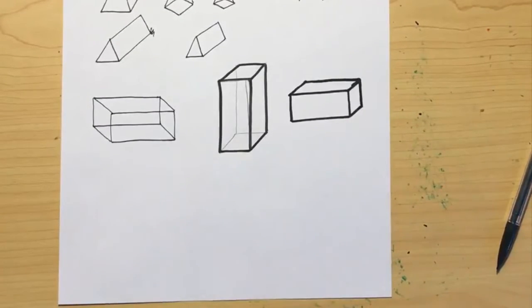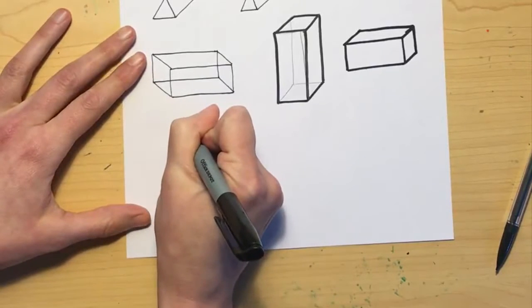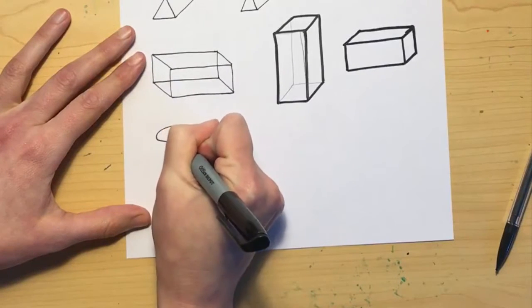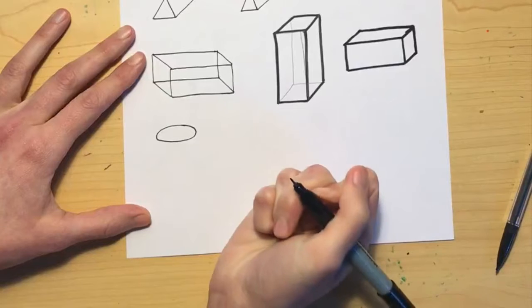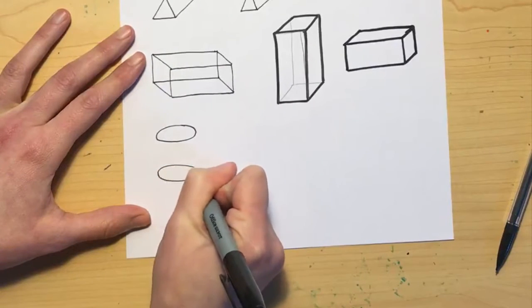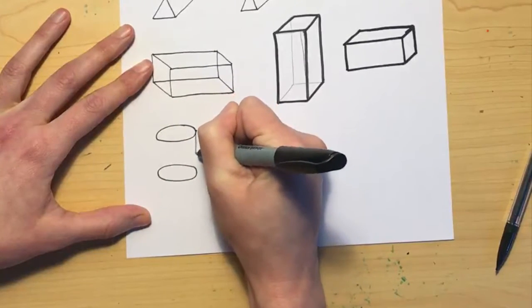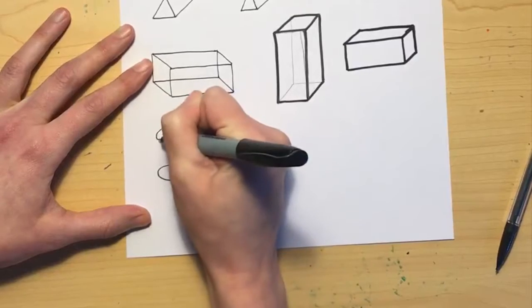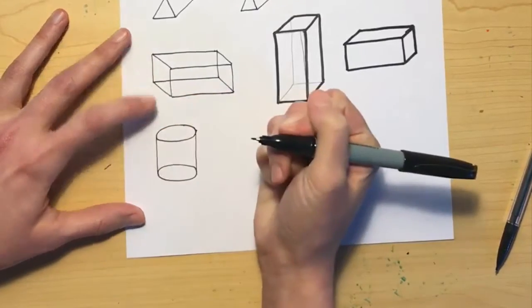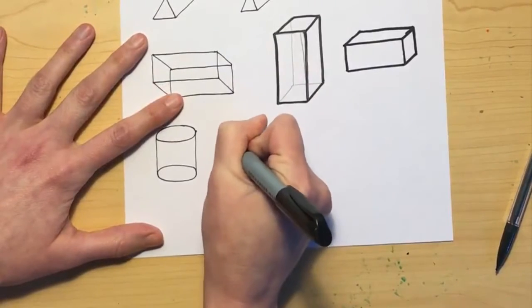Let's draw a cylinder. A cylinder is like a glass or a soda can. We're going to start with an oval for the top and an oval for the bottom. Now again, there's a couple different ways to draw a cylinder. This is just one. Now we're going to drop a line down from the edge of your oval to the edge of your oval. This gives you a see-through cylinder.